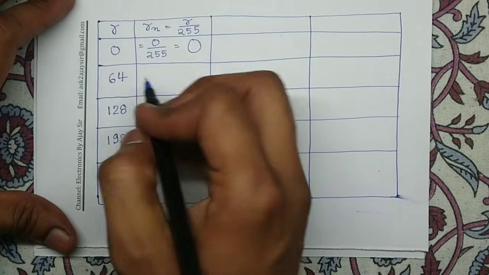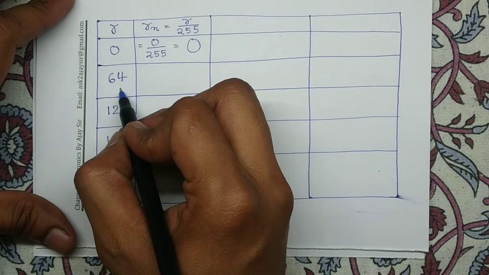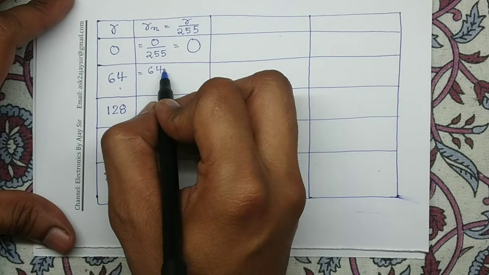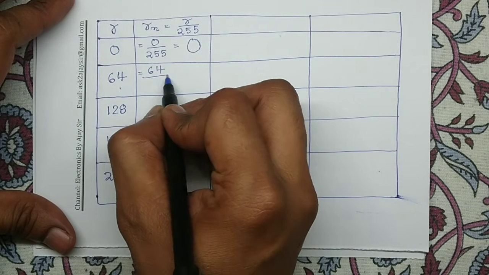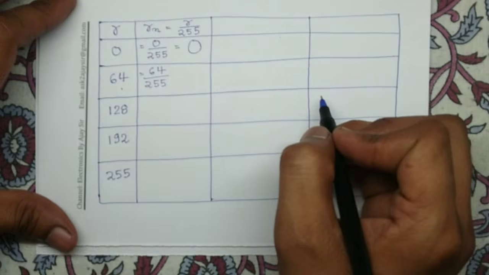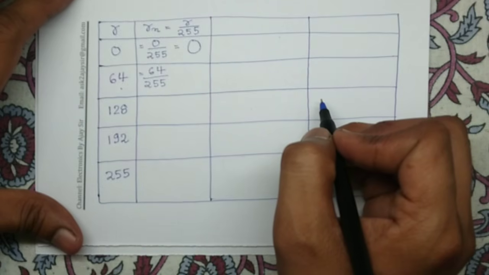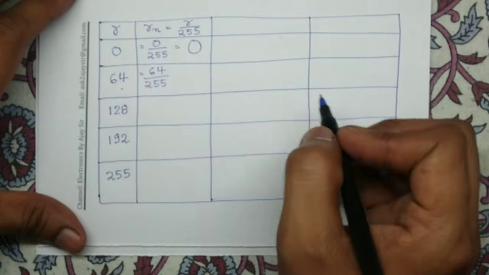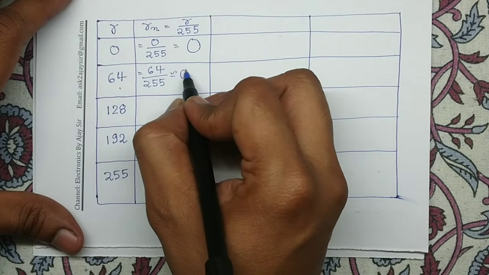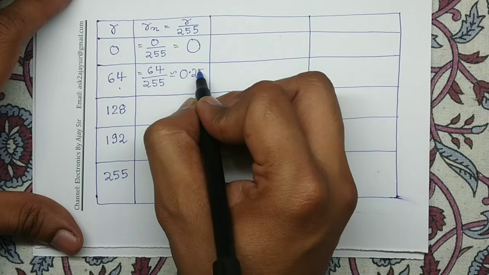Next, we will normalize this input intensity value 64 with respect to its maximum intensity value 255. So it is 64 divided by 255. If you solve this, you will get 0.250, and if you approximate it up to 2 decimal places, it is equal to 0.25.